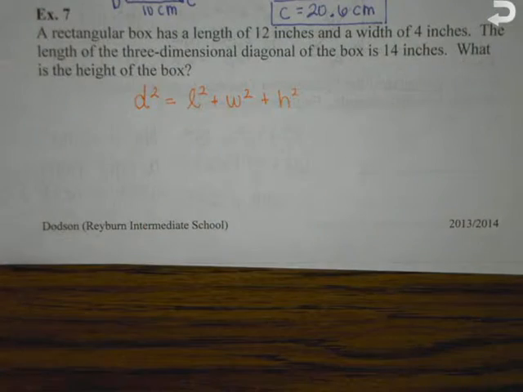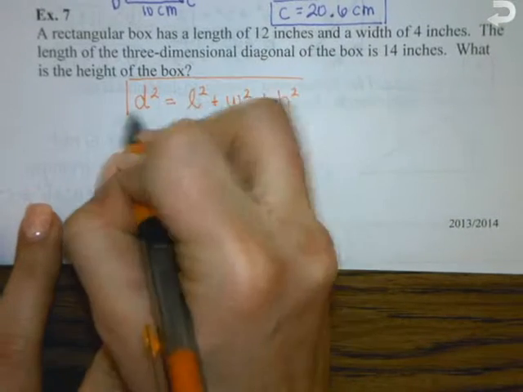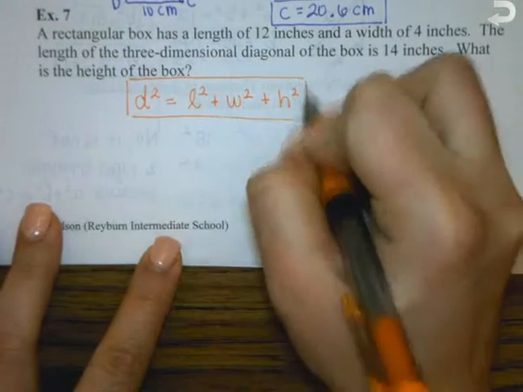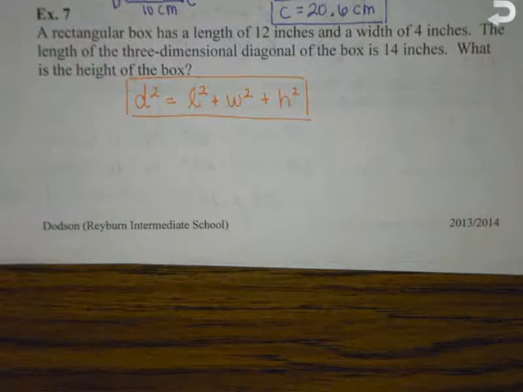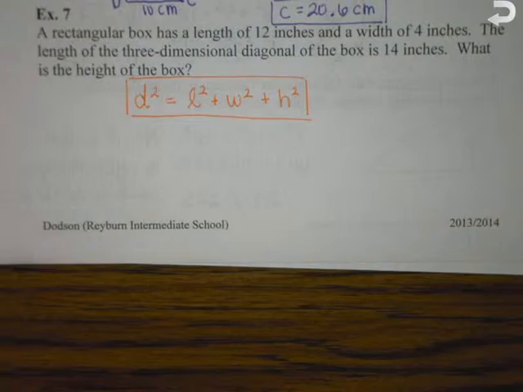Put a box around it. This is the formula you guys are going to use. It's not volume. Volume is length times width times height. We're adding them all together. Really, if you guys remember when we did this, we had to do Pythagorean theorem twice. So what this all comes out to is Pythagorean theorem twice. So now let's look at what is given to us and plug everything in.